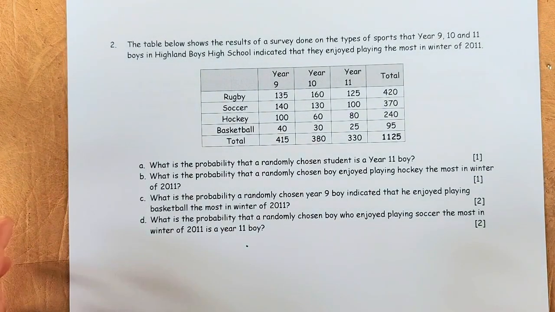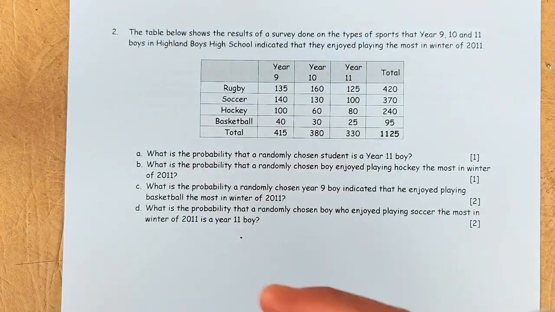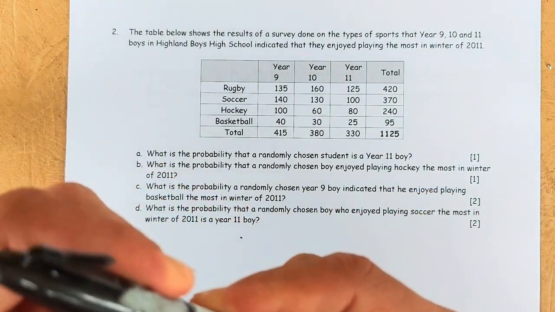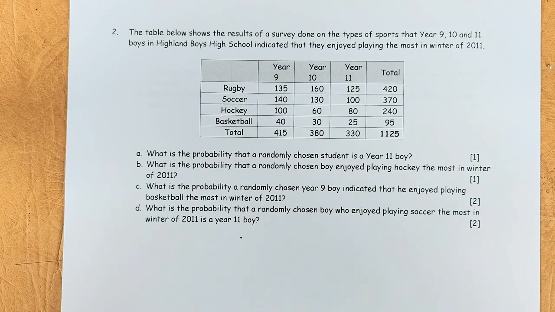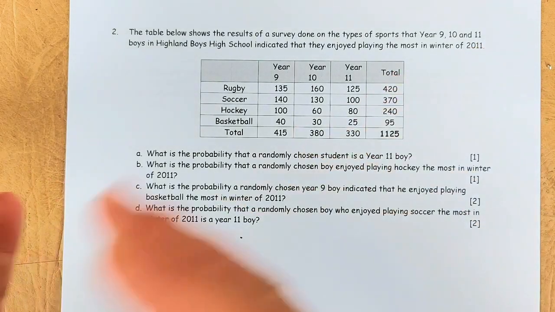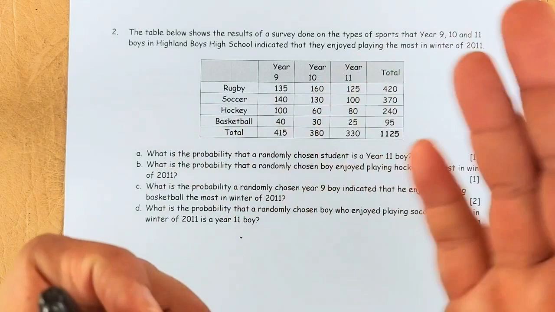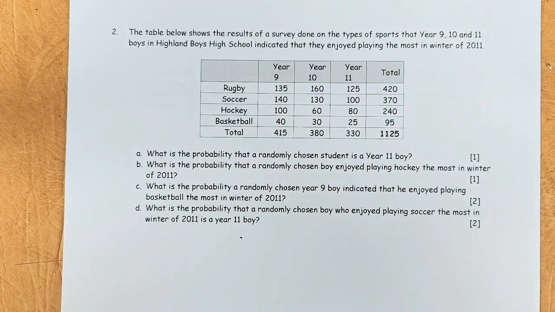The second question is probability from tables. In probability, 2 main items will always appear in the question: either probability from tables or probability from probability trees, and they will go all the way from level 1, level 2, and level 3. If you understand this, that's fine.